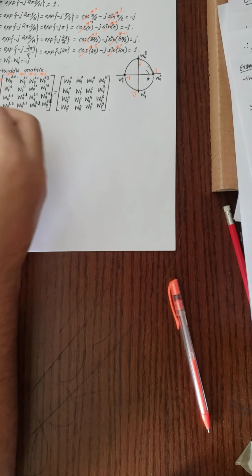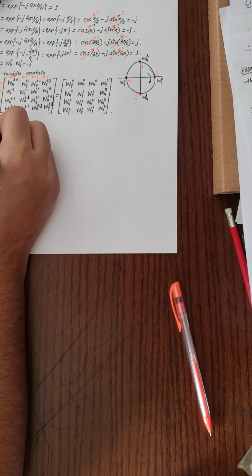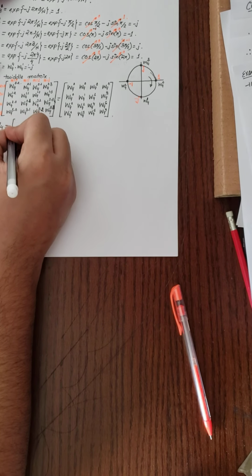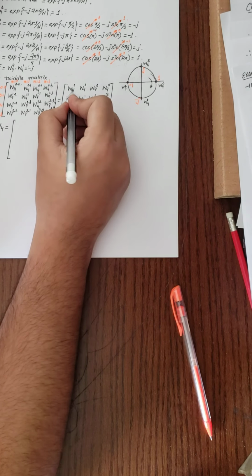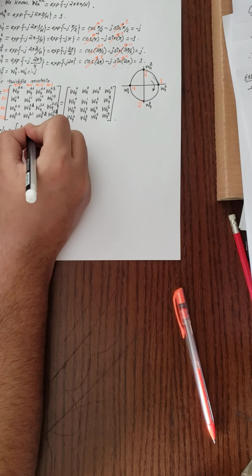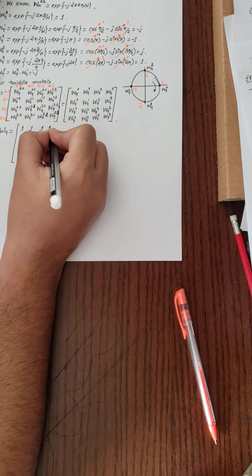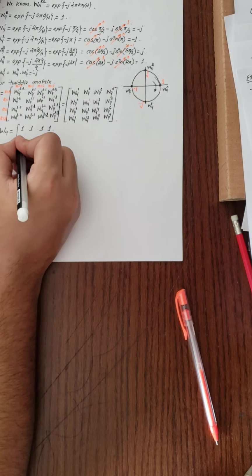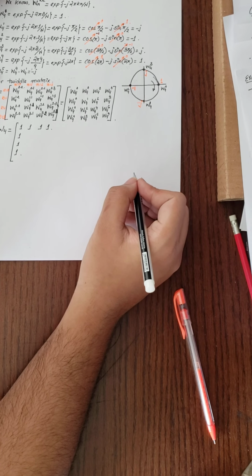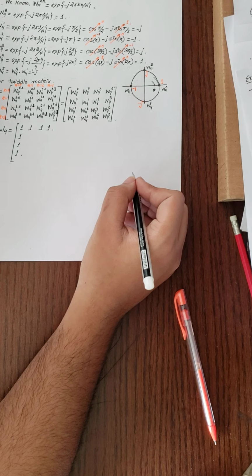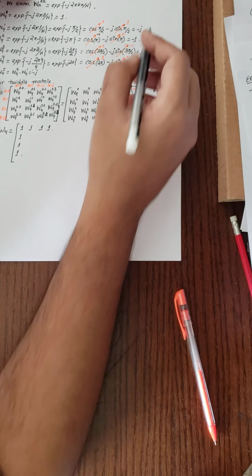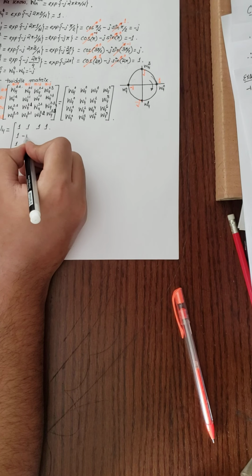Now finally we can write W4 to be equal to, just putting the values from here, W4 to the 0 is 1, so all this value will become 1, and in this direction it will also become 1. Fair enough. Now W4 to the 1 is equal to minus j.